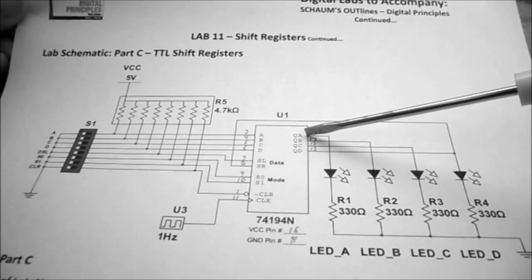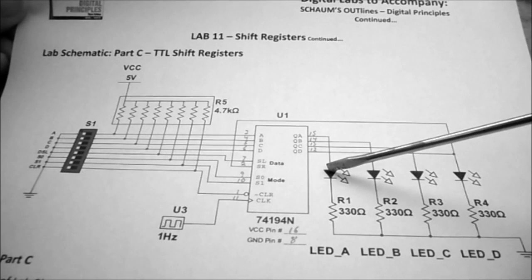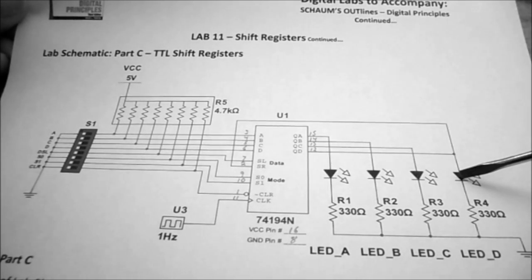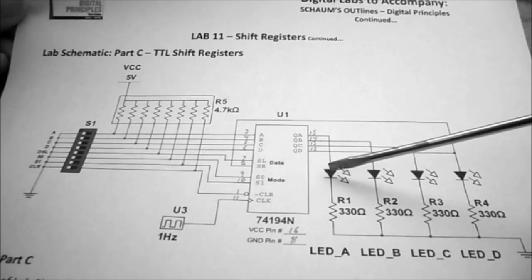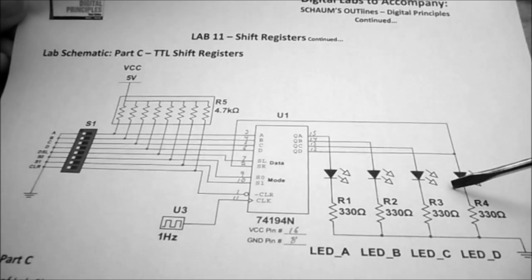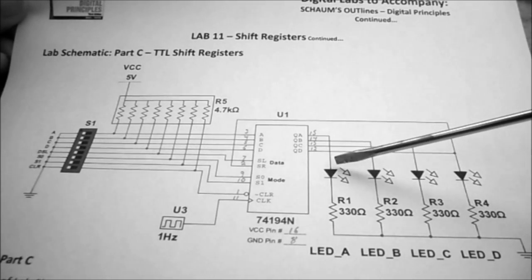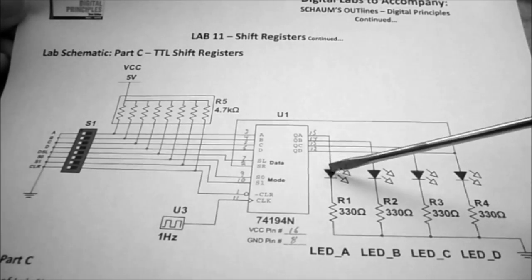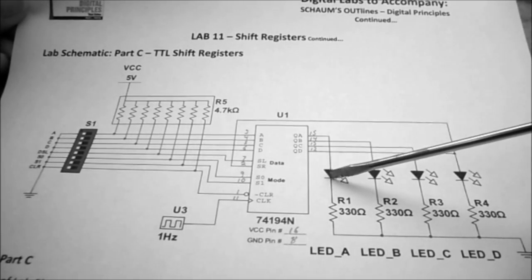Just want to remind everybody that QA is the least significant digit and QD is the most significant digit. In the counter circuits, we had it the other way around, so most significant was over here and least significant was over here. But in this particular circuit, we're going to have least significance starting on this side.